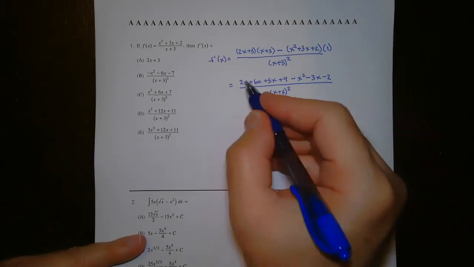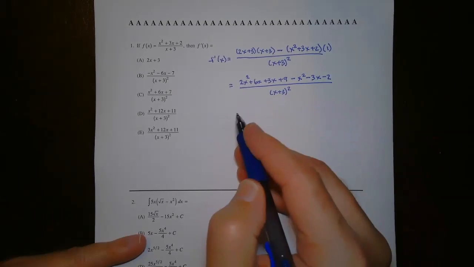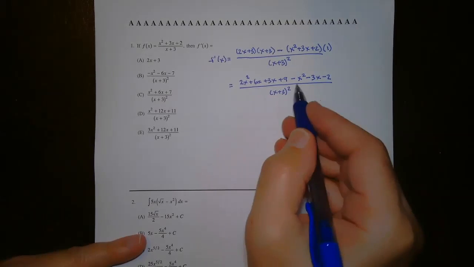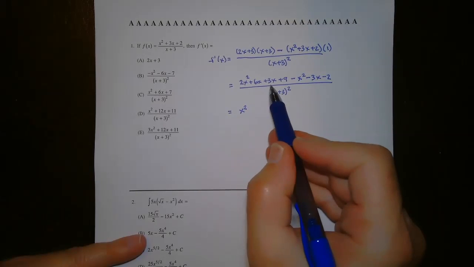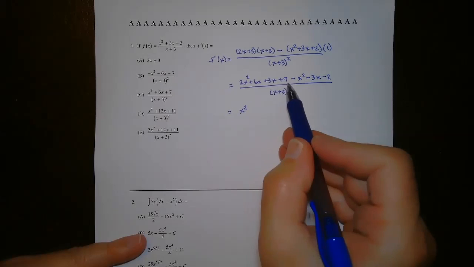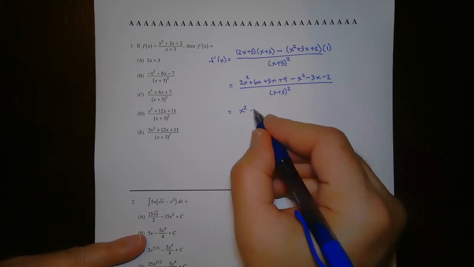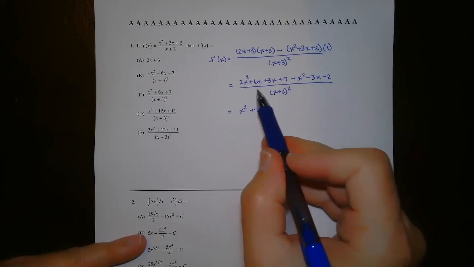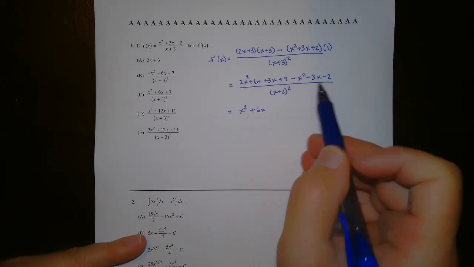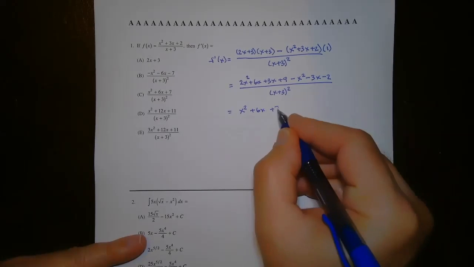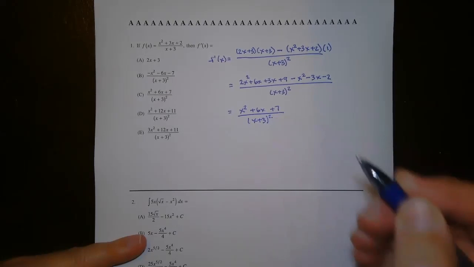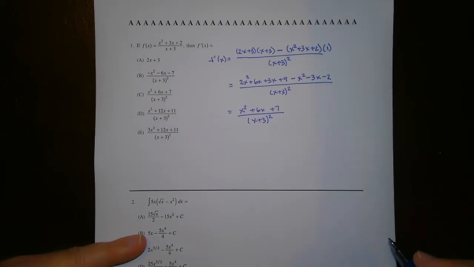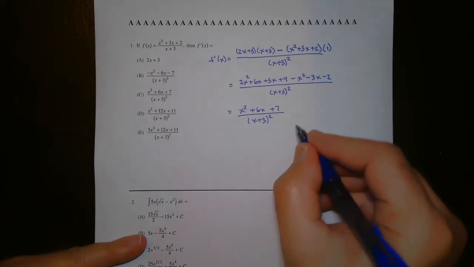I should have written here 2x squared. Oops. So 2x squared minus x squared gives you an x squared. Then 6x plus 3x is 9x, and minus 3x would be plus 6x. Then we have a 9 minus 2, so that's plus 7, all over x plus 3 squared. That looks like it'd be answer number C, so C would be the correct answer on this one.